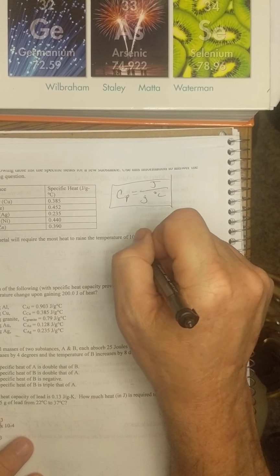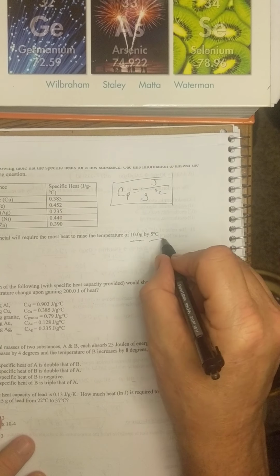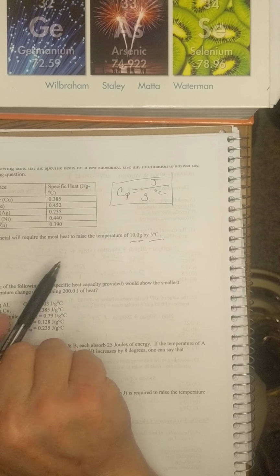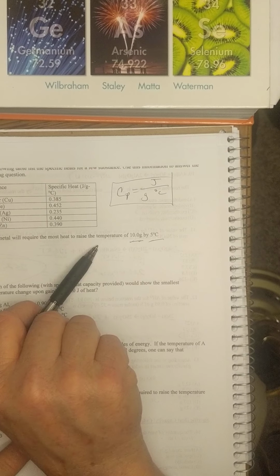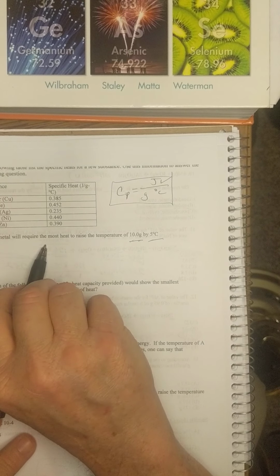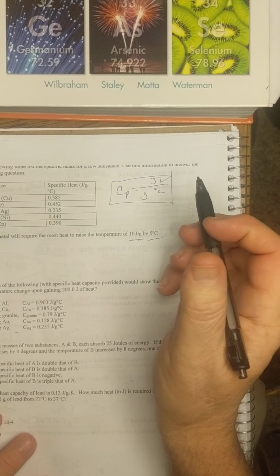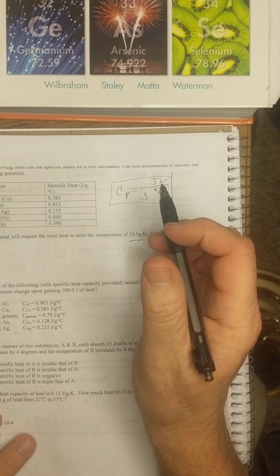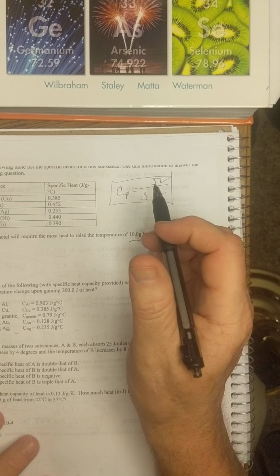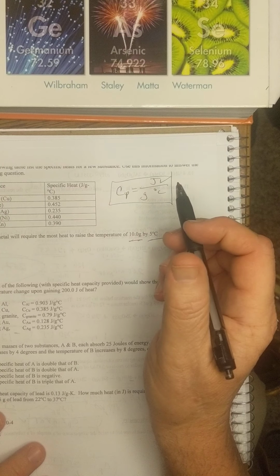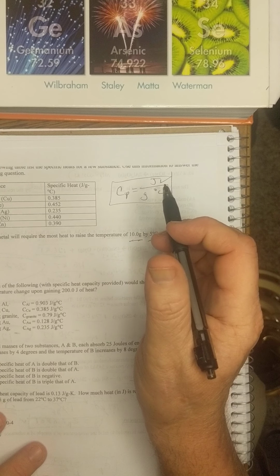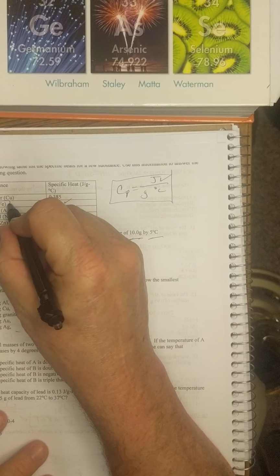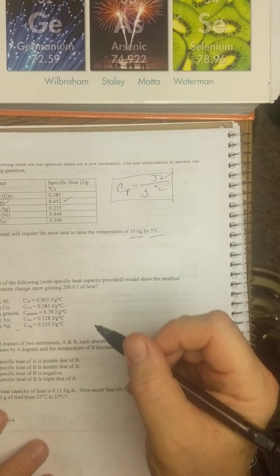Okay, which will require the most heat to raise the temperature of 10 grams by 5 degrees Celsius? Okay, that would be the one with the highest specific heat. That would require the most joules. So I'm just going to go down these. The highest specific heat I got on here is iron. So I'm going with iron.